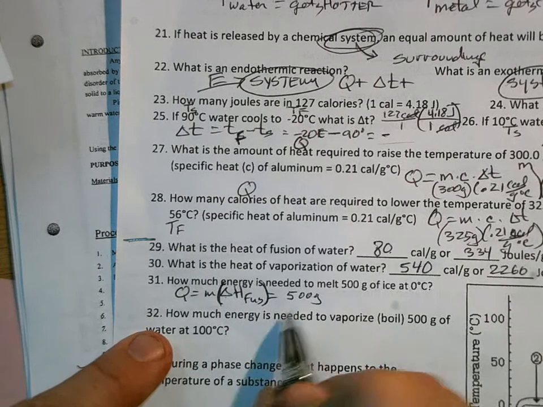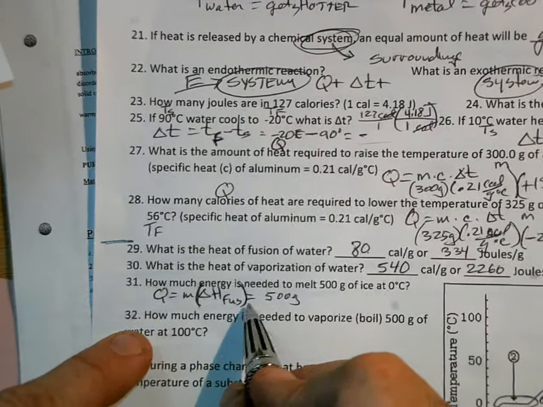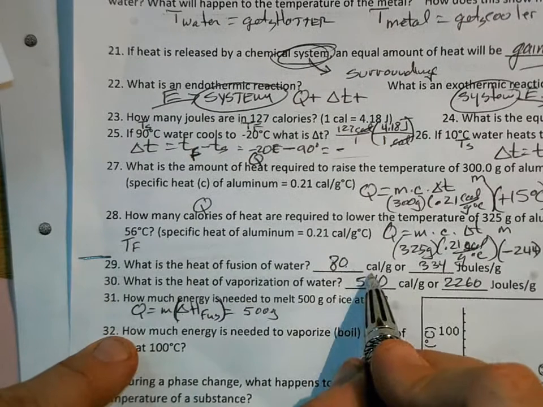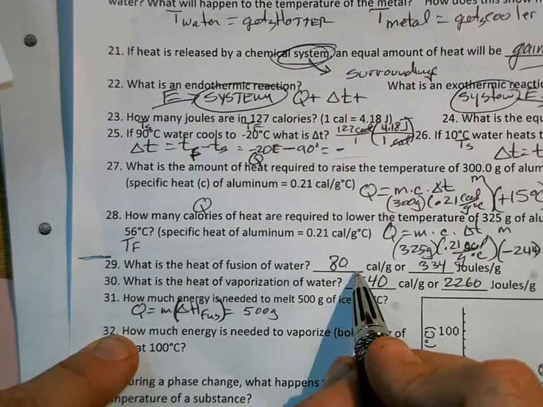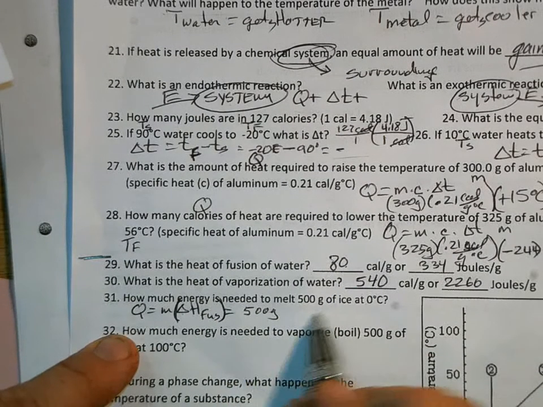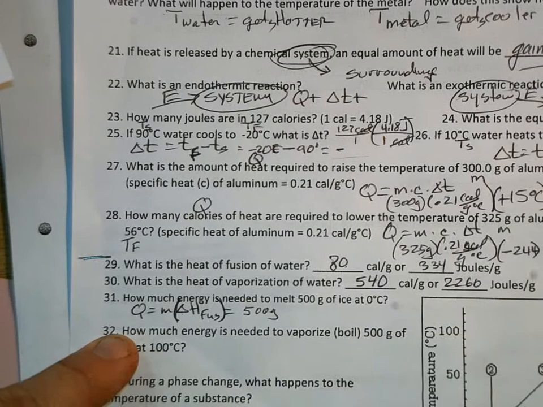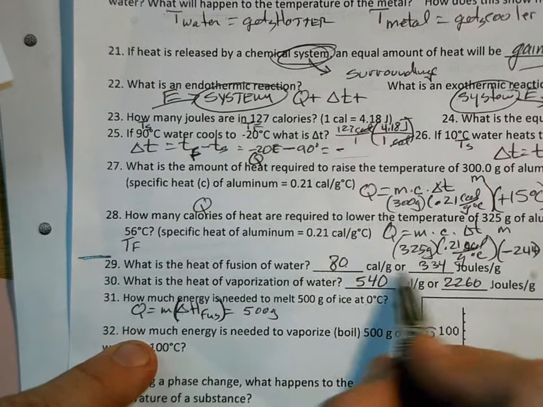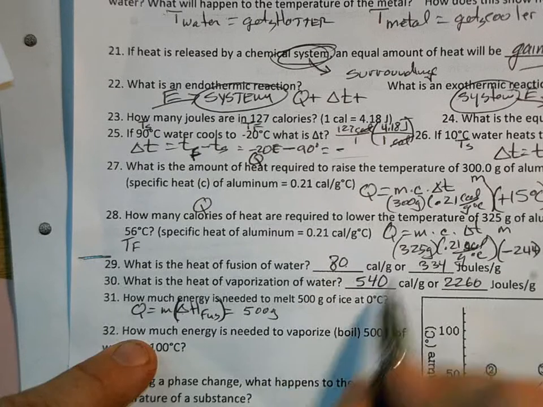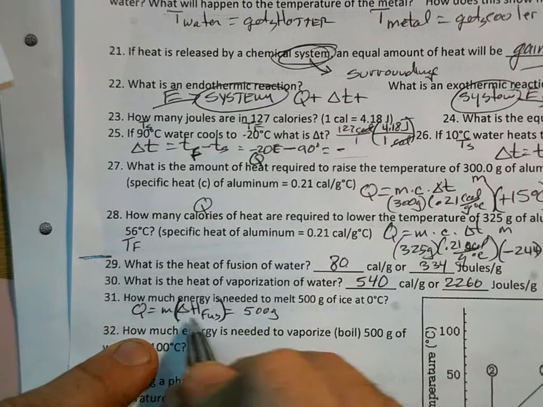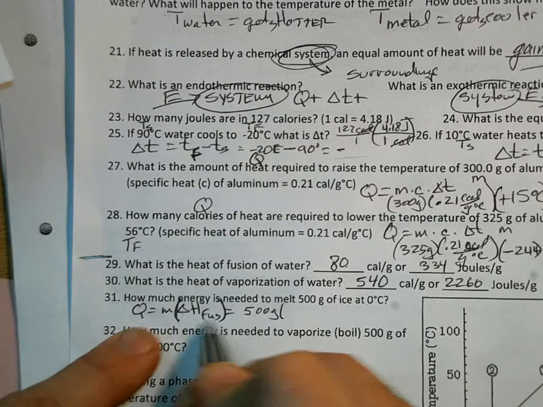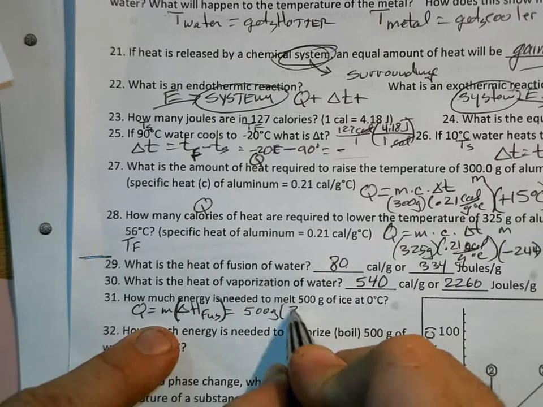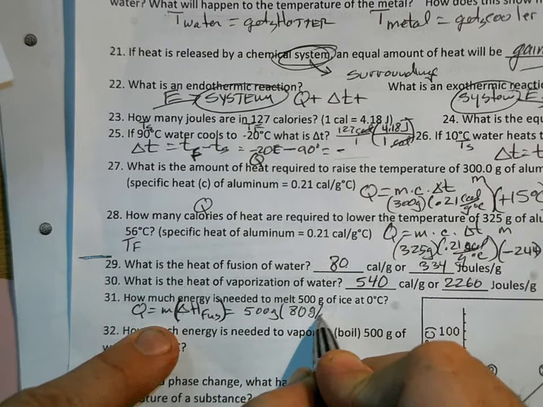If all the answers on the test for heat of fusion are in calories, use the 80 calories per gram. If all the answers are in joules, use the joules. I'm just going to calculate it for calories. If you use joules, the answer is going to be about 4 times bigger. So we've got mass times heat of fusion, that'll be 80 calories per gram.